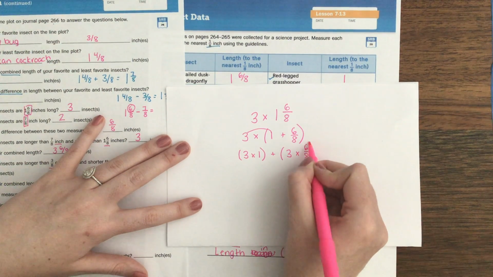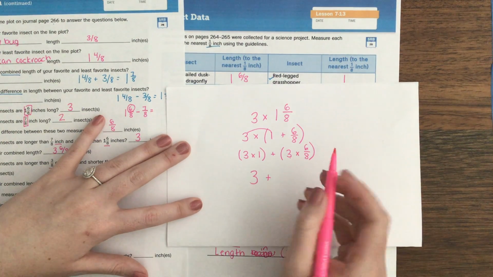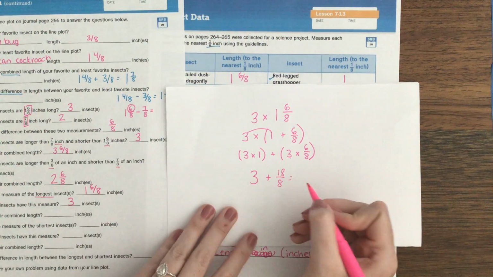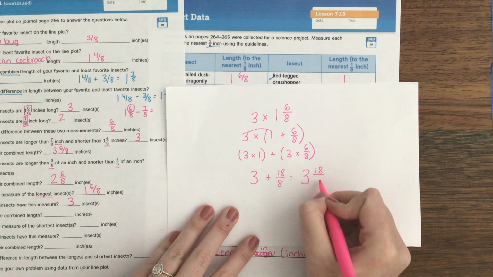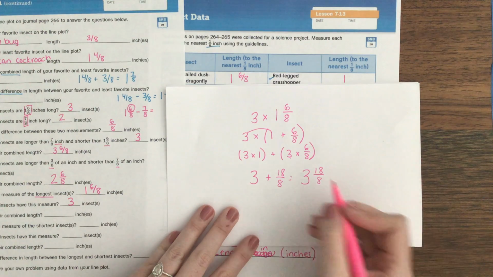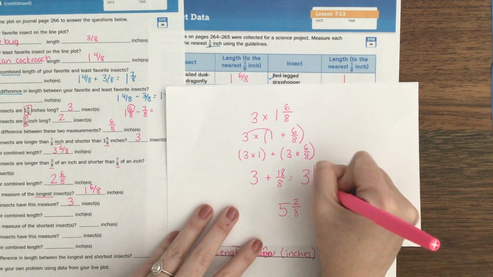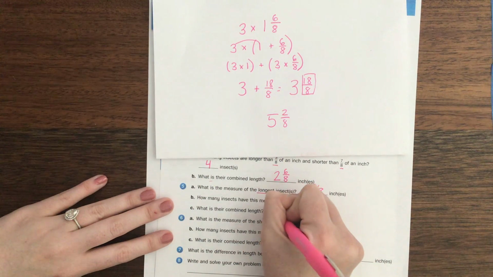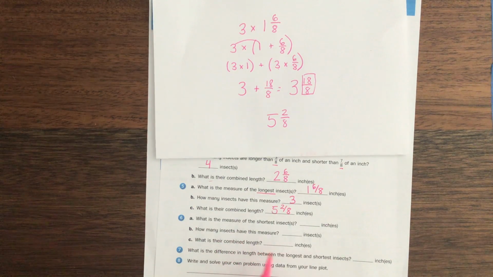So 3 times 6/8. 3 times 1 is 3, plus 3 times 6/8 is 18/8, which would be 3 18/8. Or if you want to change that, you could put it as 5 2/8 if you changed this to a mixed number. Okay, so let's put that back over here. Their combined length is 5 2/8.